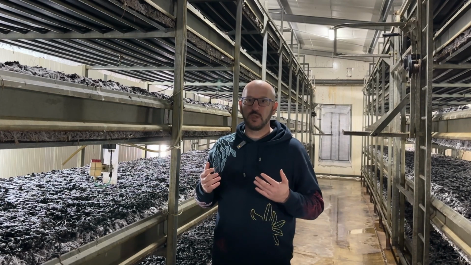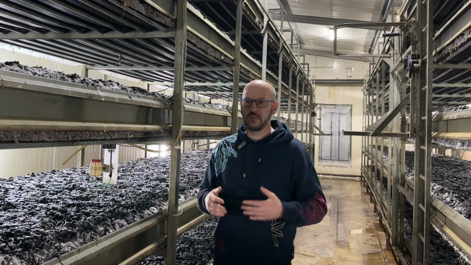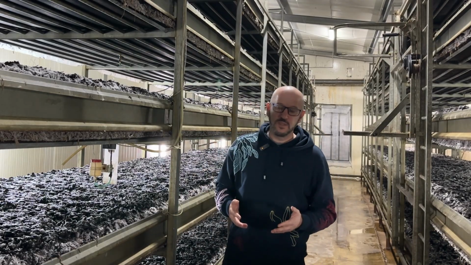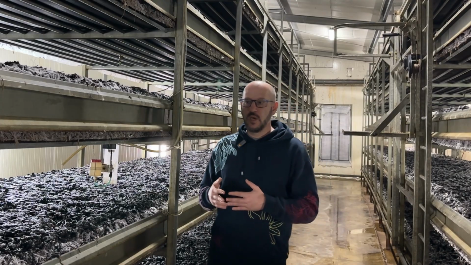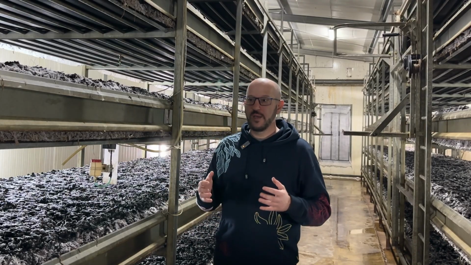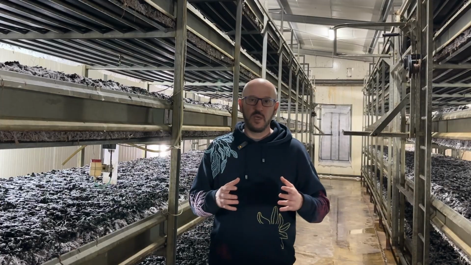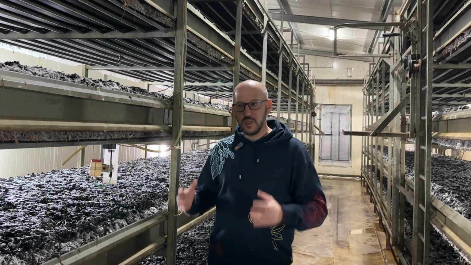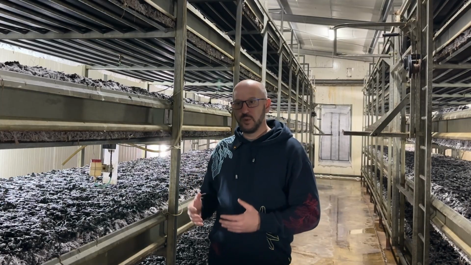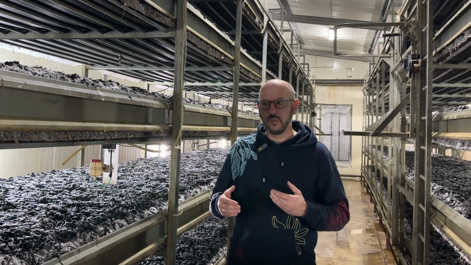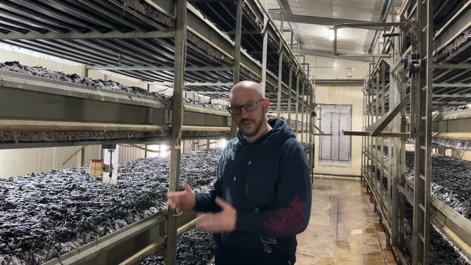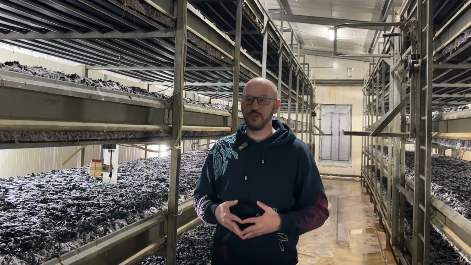Now I want to talk about CO2 levels in growing rooms. CO2 is a very important parameter that we constantly measure during most of our growing process. It starts to be important from the recovery phase and keeps its importance until the end of the growing cycle. The CO2 level will determine the shape of our mushrooms and our yields, etc. So it's very important to measure CO2.